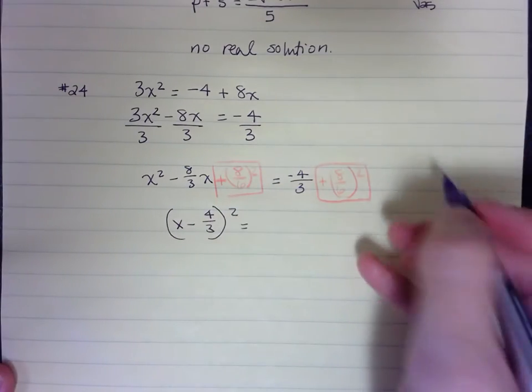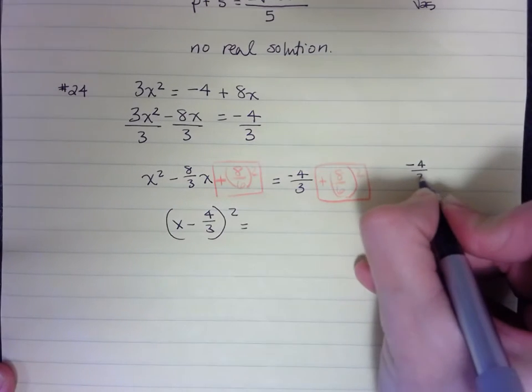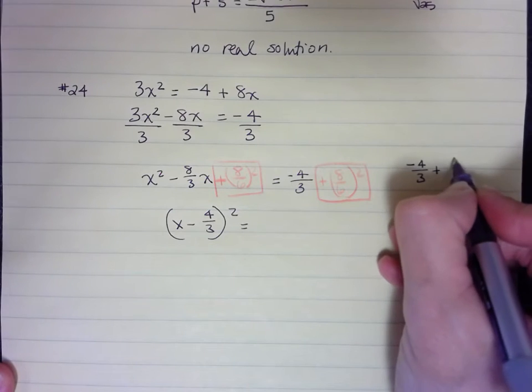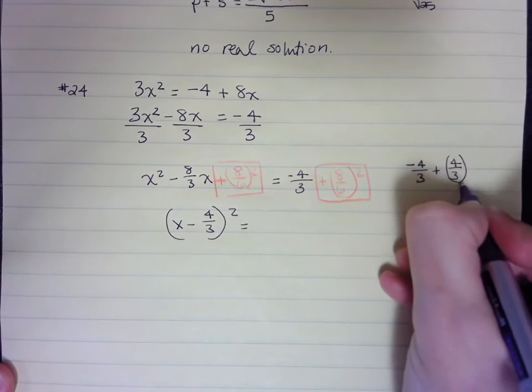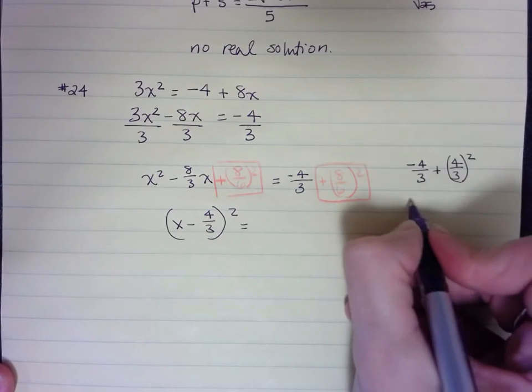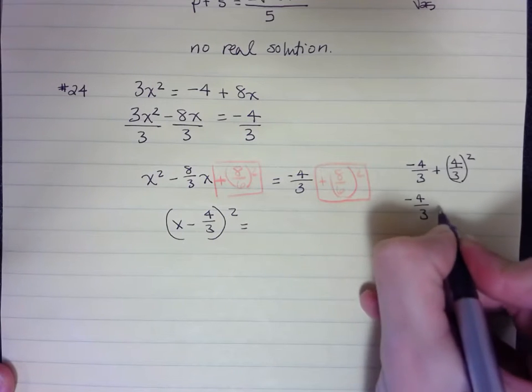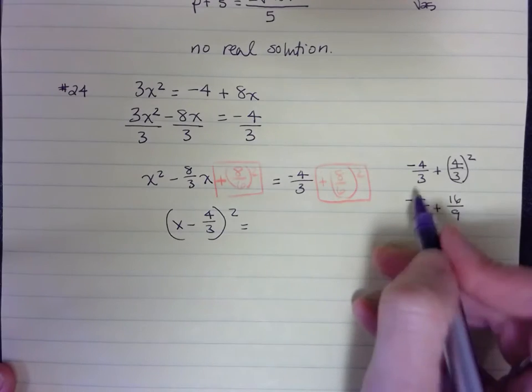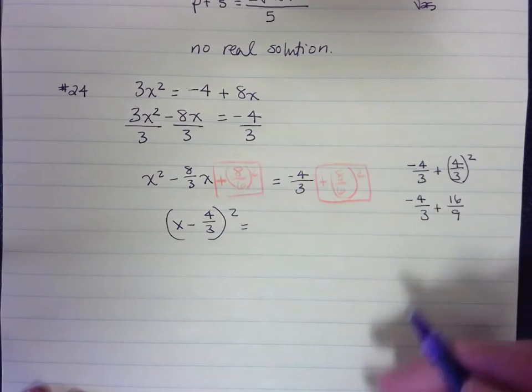And I'm going to do some math. So negative 4/3 plus 4/3 squared. Okay, so negative 4/3 plus 16 over 9. So I have to change this into ninths.